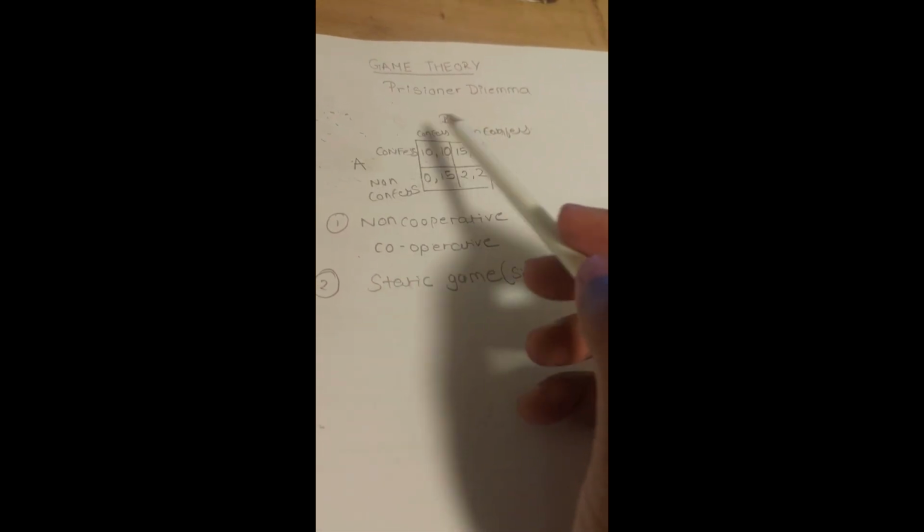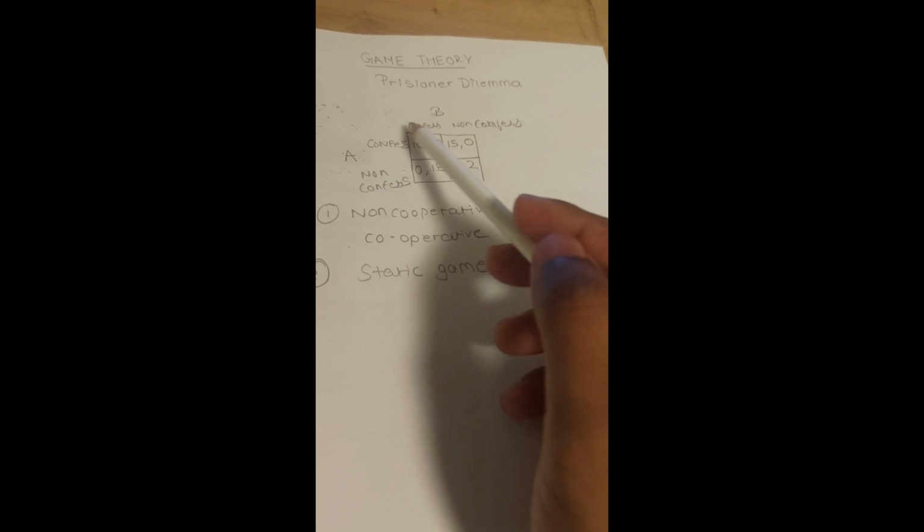Again, Prisoner's Dilemma is a good example of a static game or simultaneous game. Why? Because both the players or both the prisoners are being interrogated or investigated simultaneously at the same time, so that is a static game.